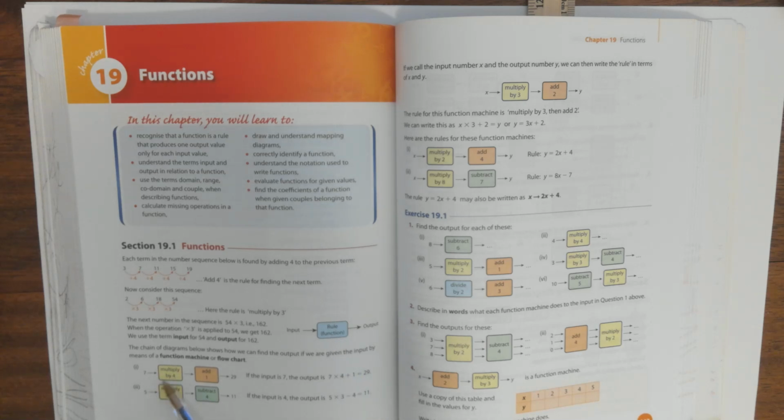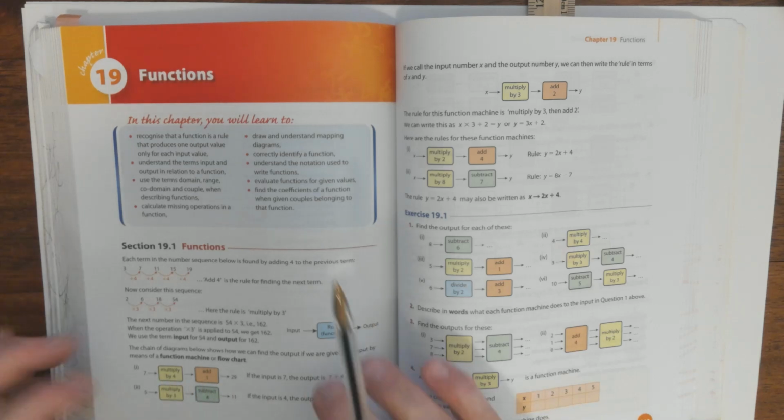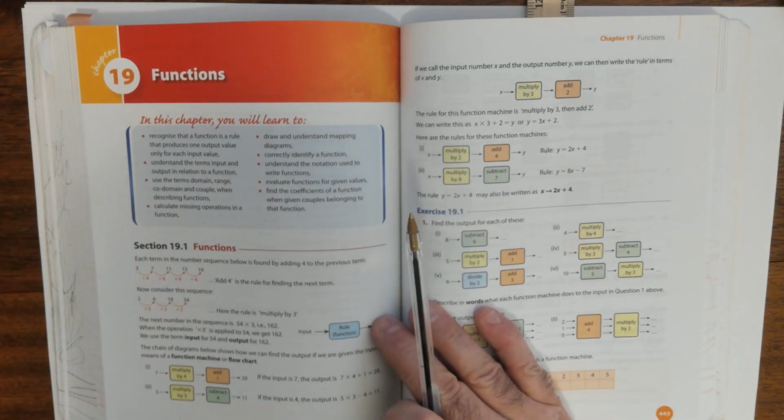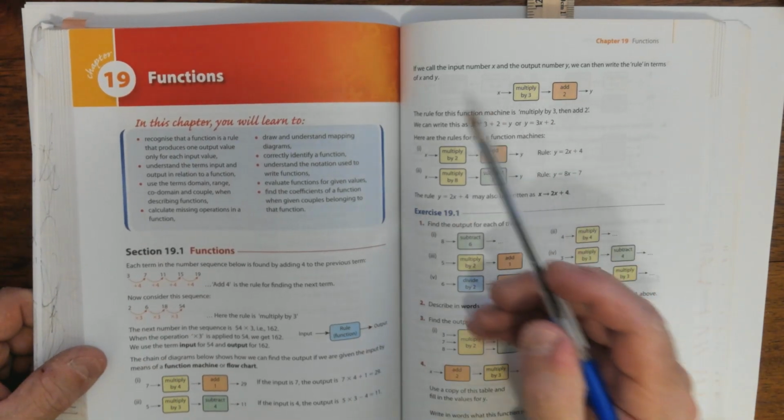The rule is to multiply by 4. You drop in 7, the input, and at that stage 28 would come out. But if the rule then also included to add 1, you'd end up with 29. So 28 would be your interim value here. So this would be a compound function as such. Okay, let's see, is there anything very different?